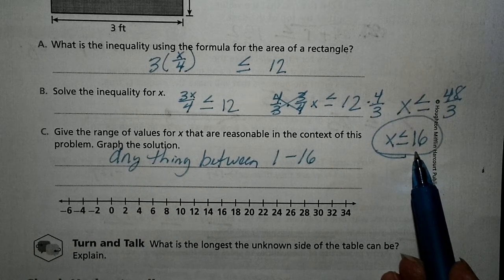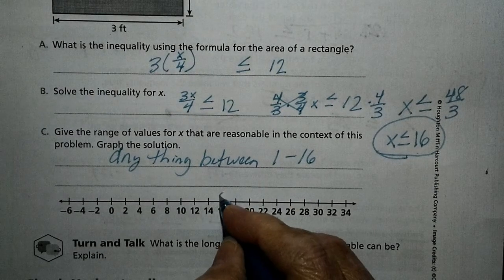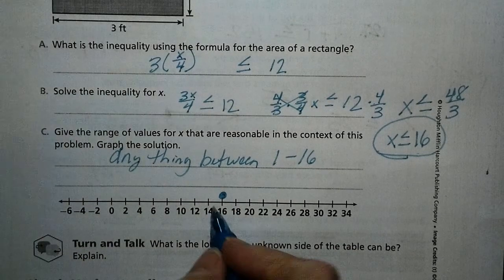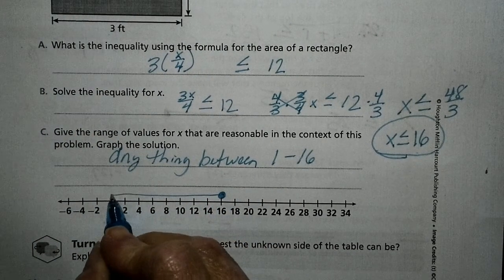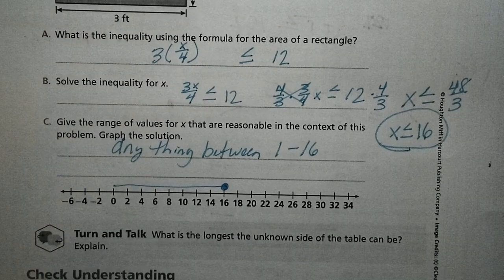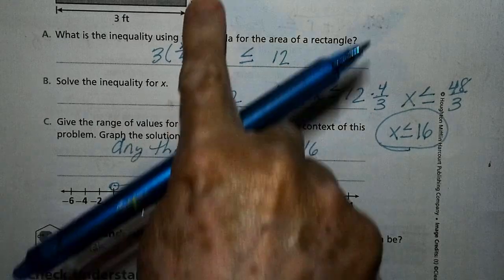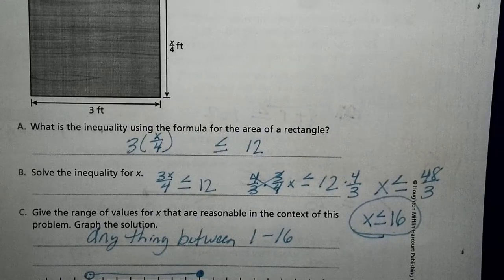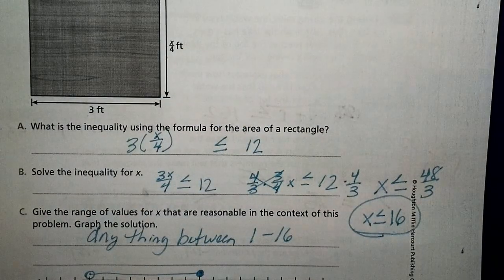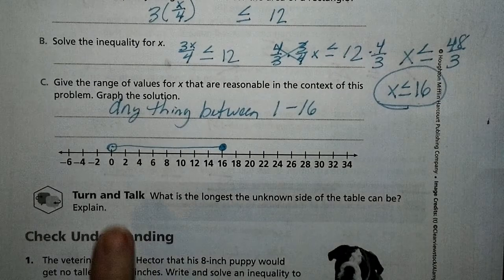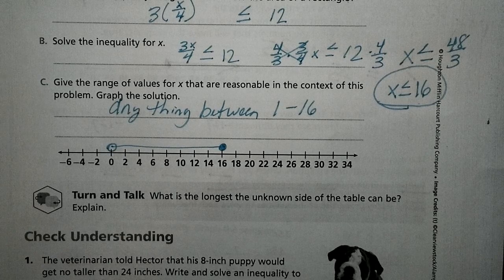It is a closed circle, right? So 16 is included. But this one is tricky. It's not going to have an arrow. It's going to be an open circle at 0, because we can't have a 0 side length either. So 0 would not be included in that data set.